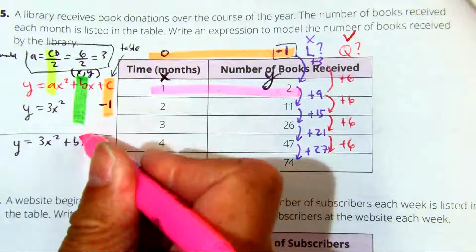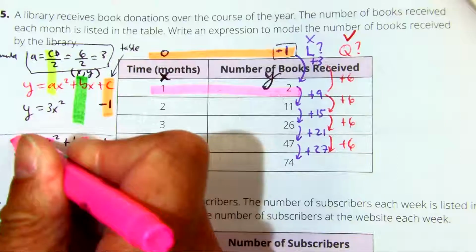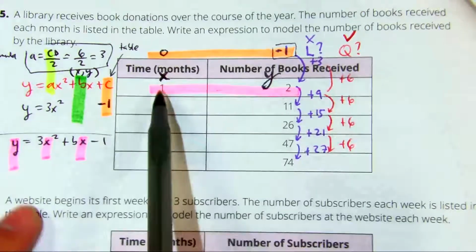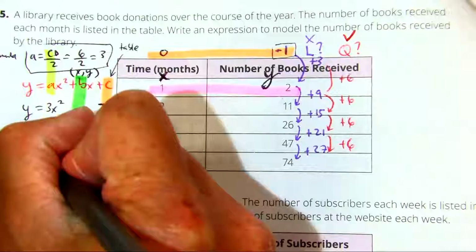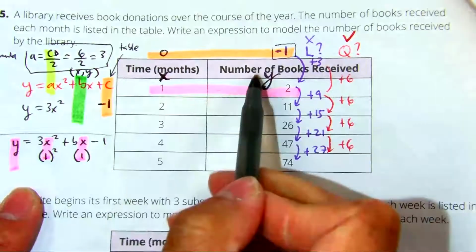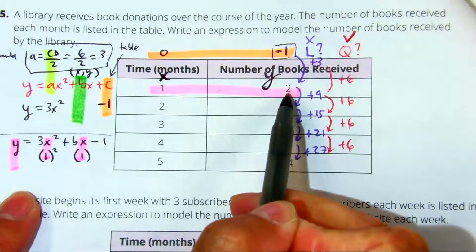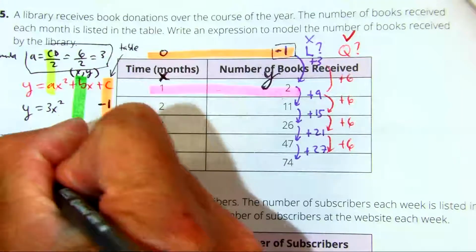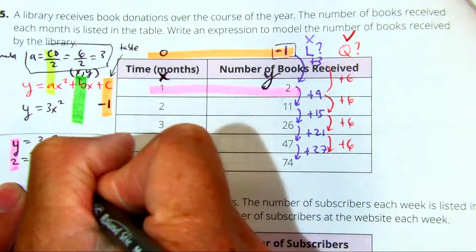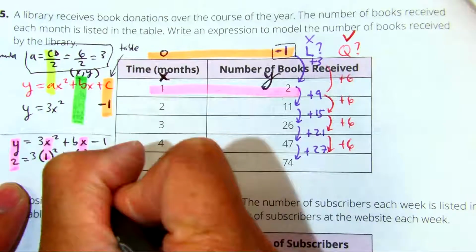And the reason why is the numbers are smaller. For every x value, you're going to put 1. And every y value, you're going to put what? 2. So I have 3 times x squared plus b minus 1.